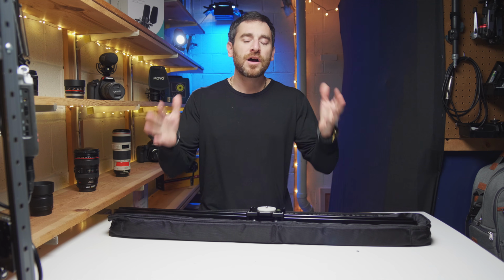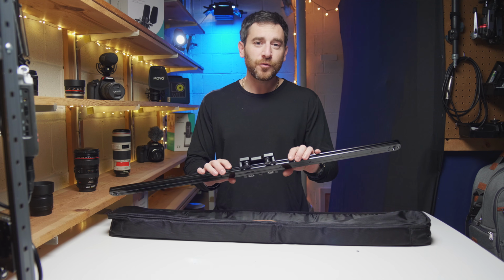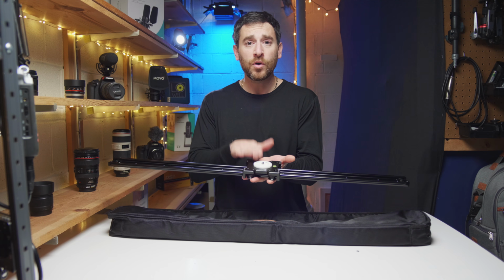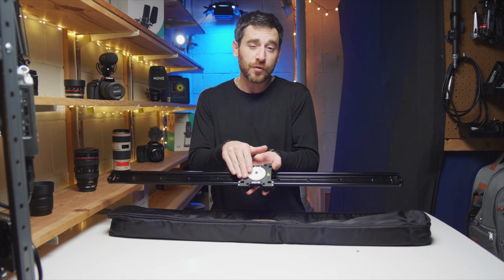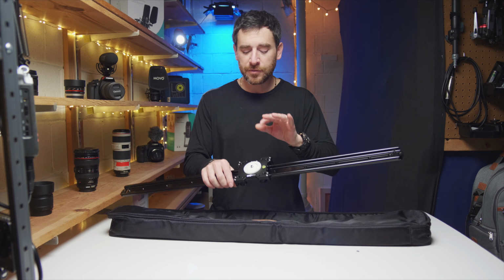So now that you've had an opportunity to see what some footage looks like when paired up with the slider, specifically the Movo slider, they're all going to function about the same.